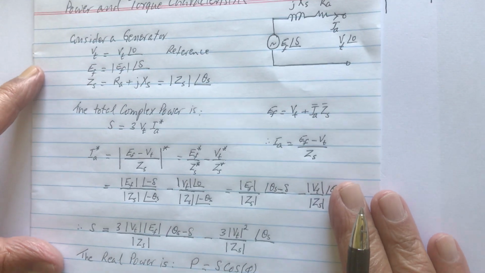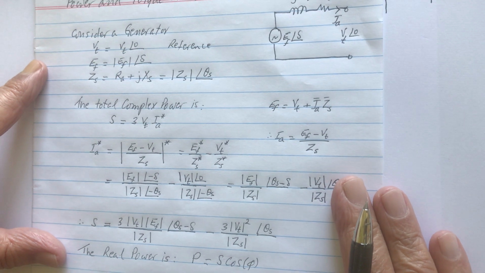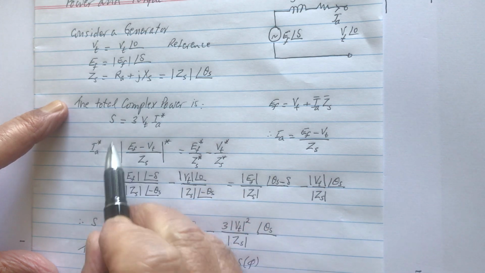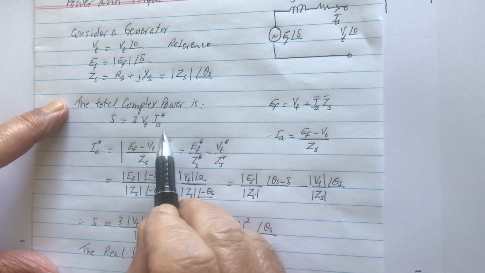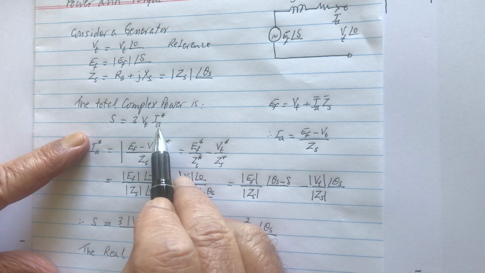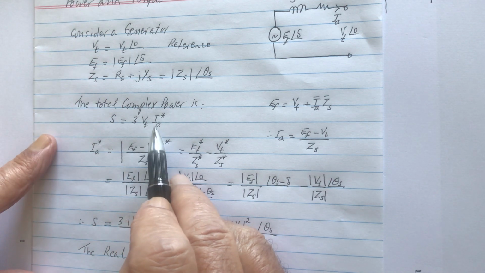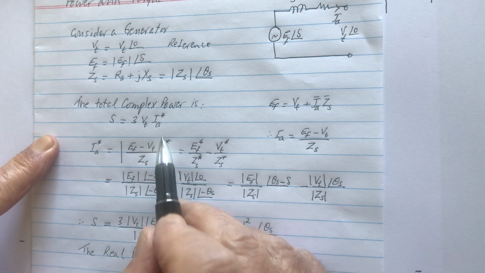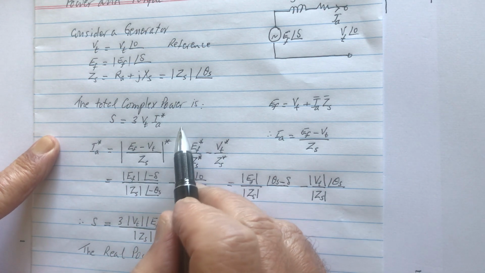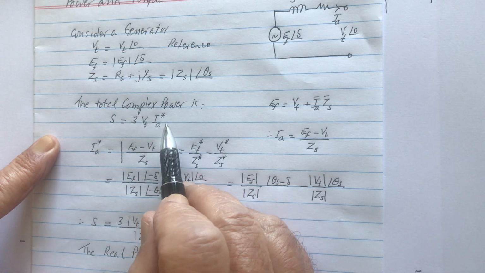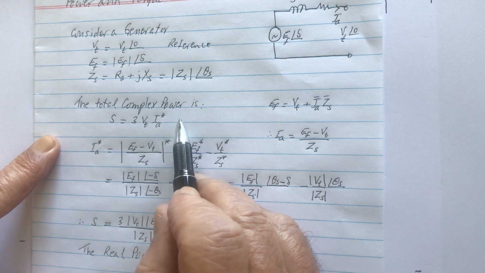Now, as you know from circuit 1, the total complex power is S equal 3 VT times IA conjugate. You know the meaning of conjugate. If the angle of IA is, for example, minus 30, then the conjugate will be 30.